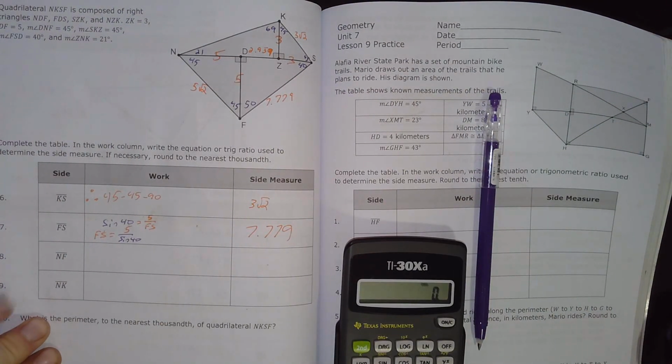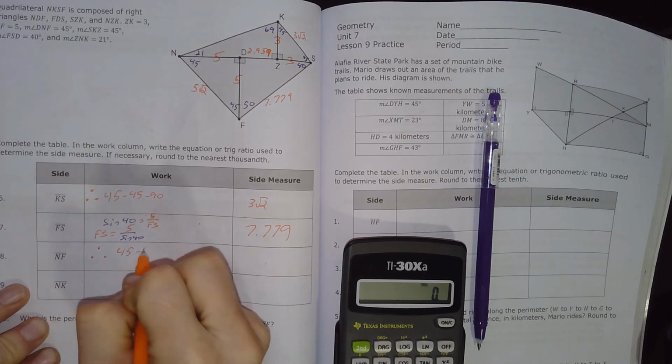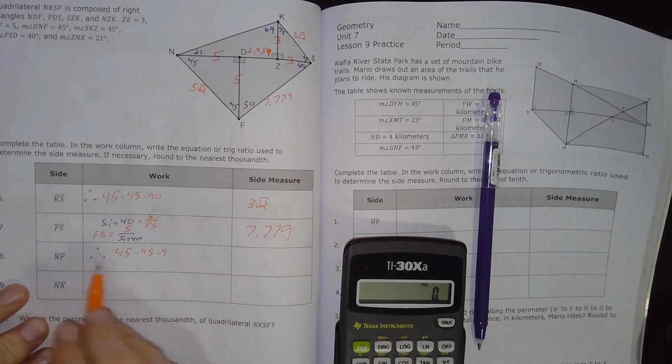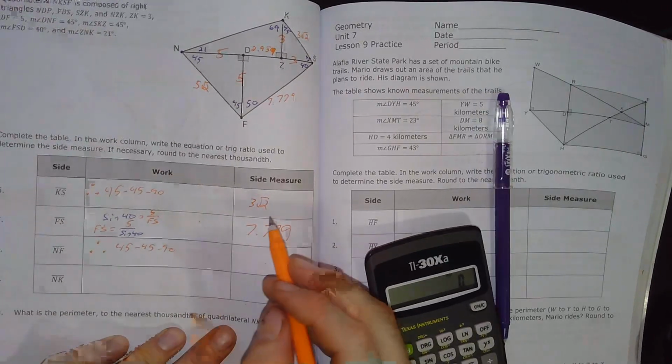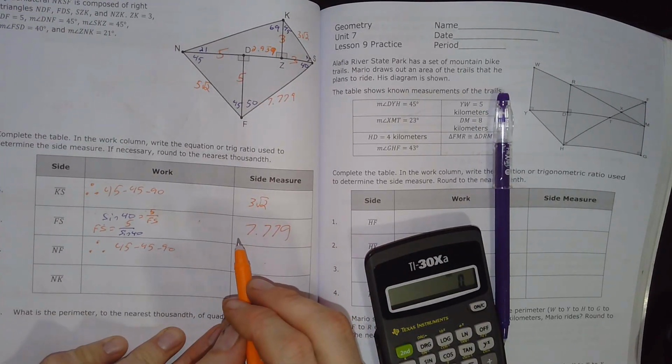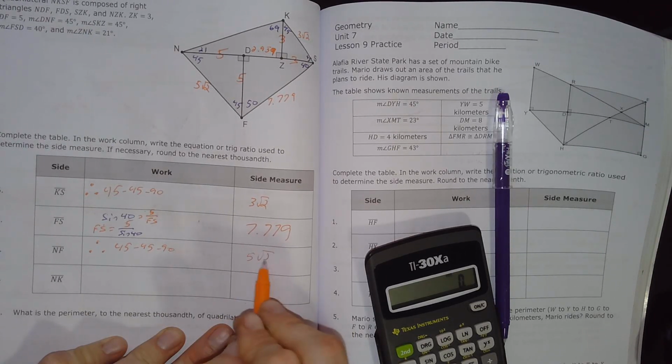NF, we already figured that out. 45, 45, 90 thumb rule, which is 5 square root of 2.